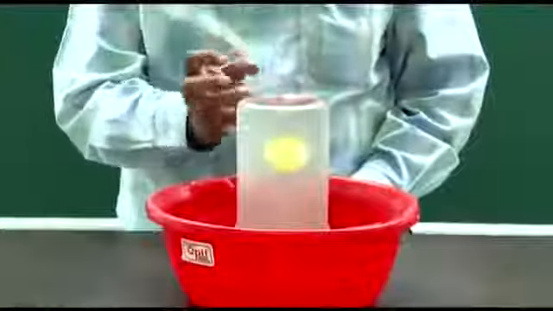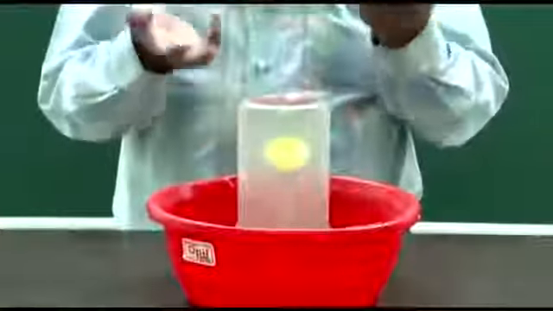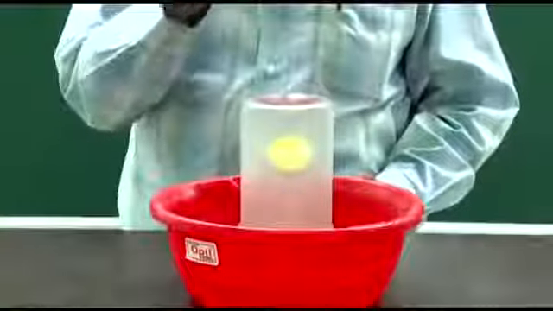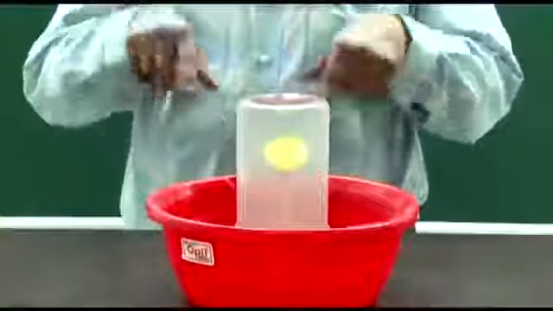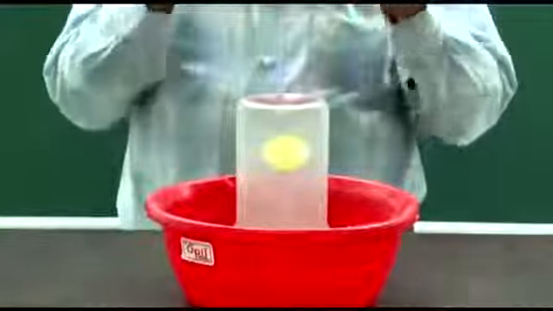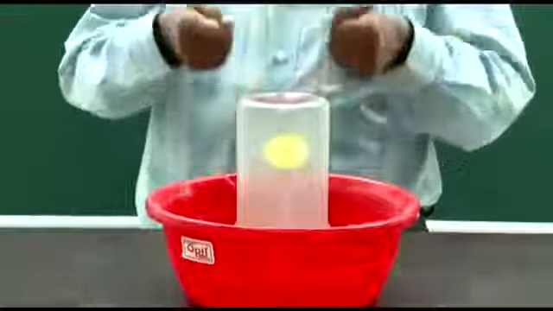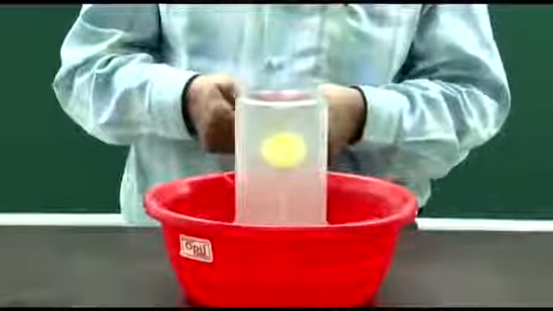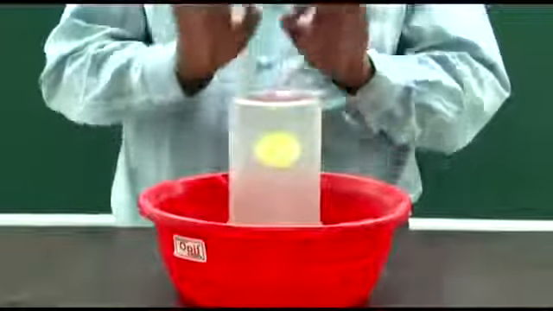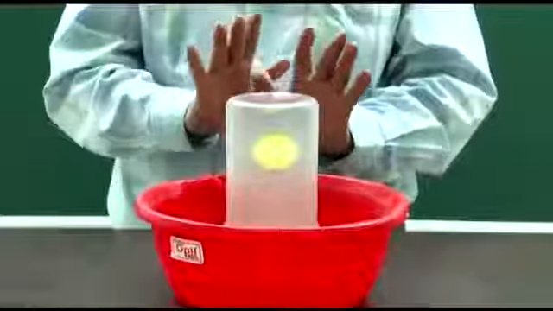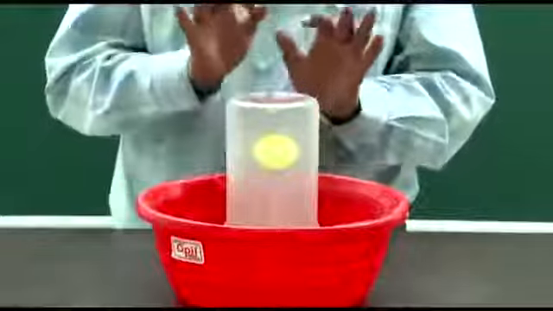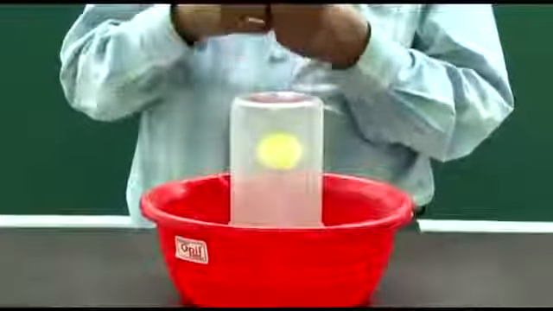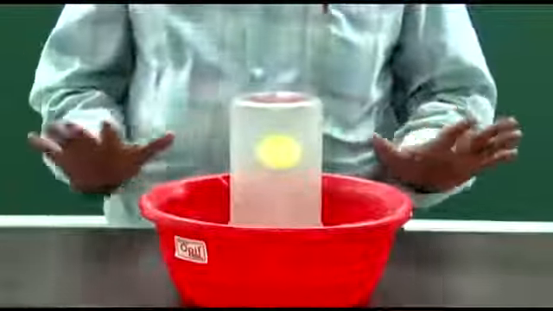Then on this ball you have buoyancy force upward and its weight. Buoyancy force is more, weight is less, and therefore tension is needed. Weight plus tension is equal to buoyancy force, and it is in equilibrium. Net force is 0 and there is no acceleration. This is an inertial frame of reference.